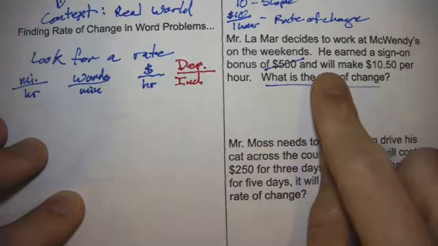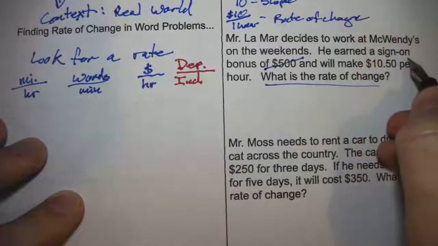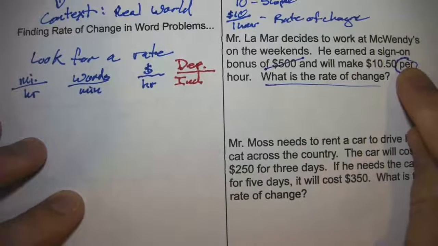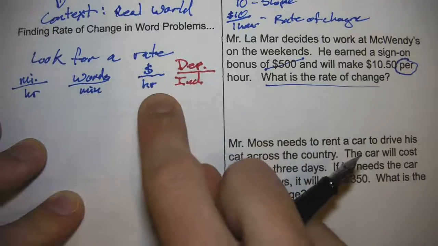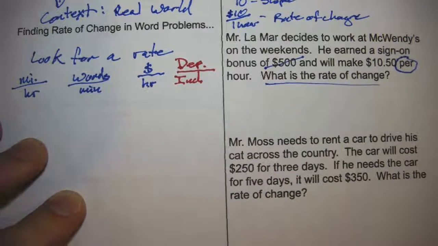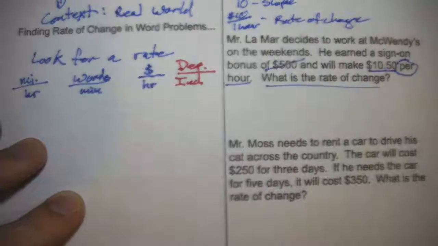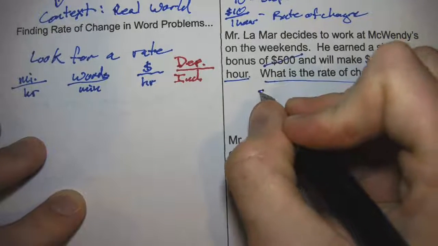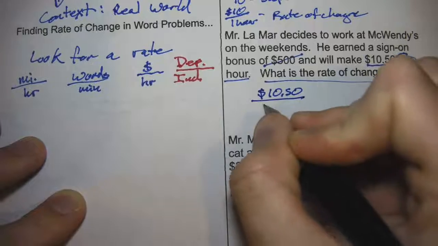Let's keep going. And it says that he will make $10.50 per hour, right? This word right here is what I'm looking for. When I see the word per, we're not talking about a cat, we're talking about a rate. Miles per hour, words per minute, dollars per hour. So that tells me that I've got a rate. So in this case, $10.50 per hour. So what is my rate of change? Well, put simply, I could write it out as $10.50 for every 1 hour.